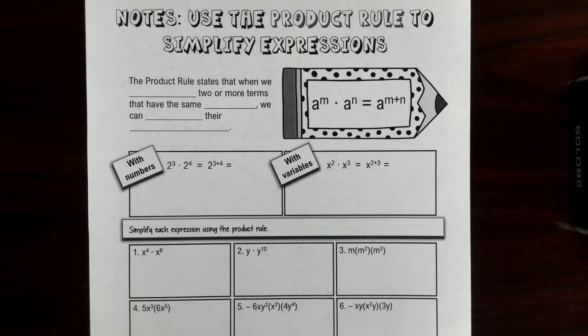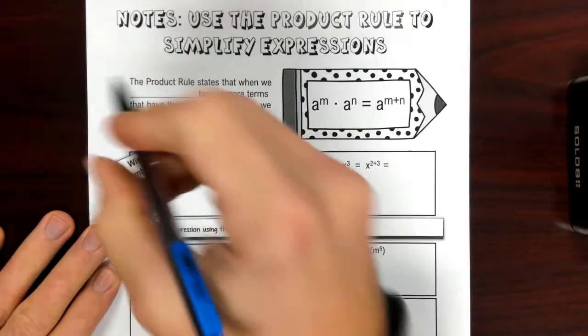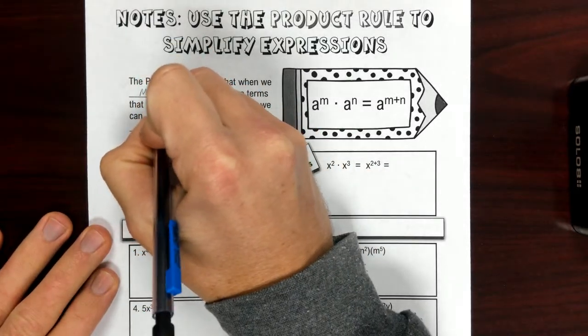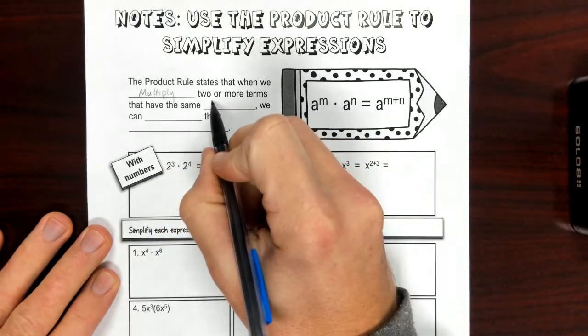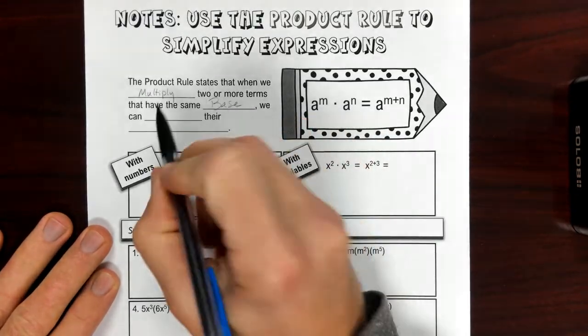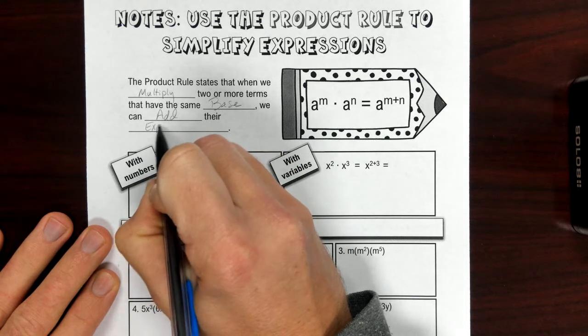Alright guys, today we're going to look at how to multiply monomials. So the product rule states that when we multiply two or more terms that have the same base, we can add their exponents.